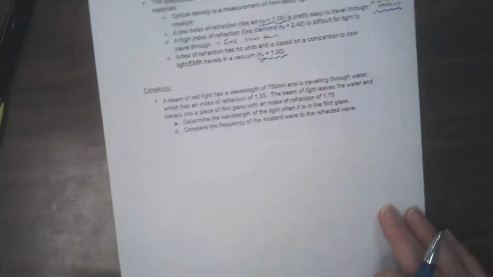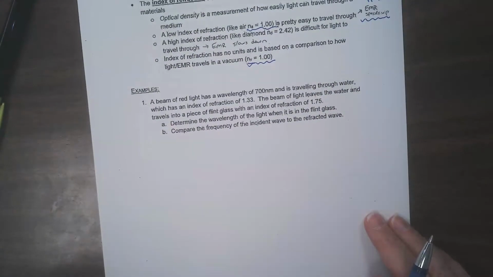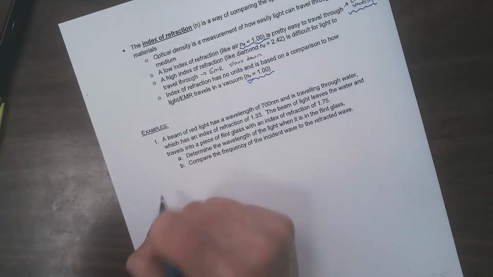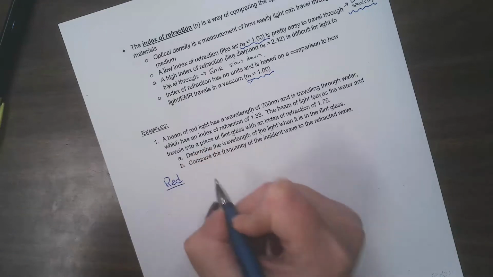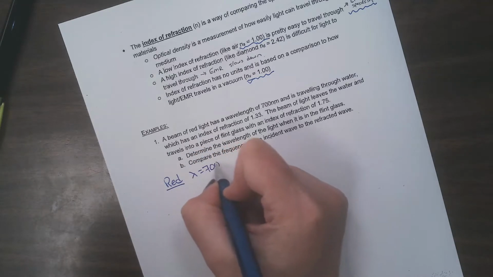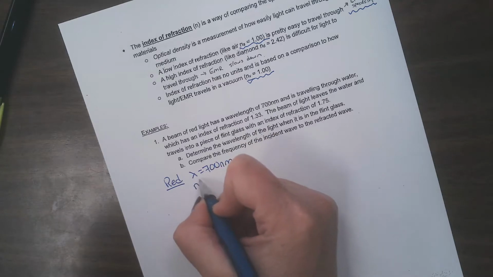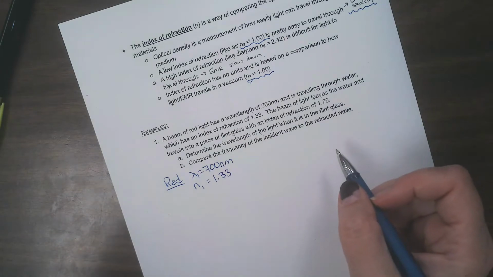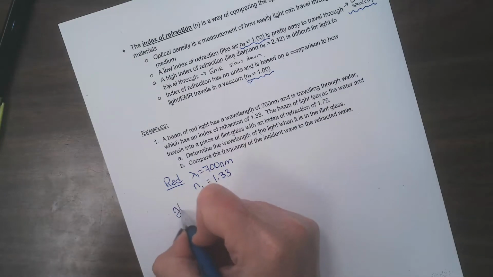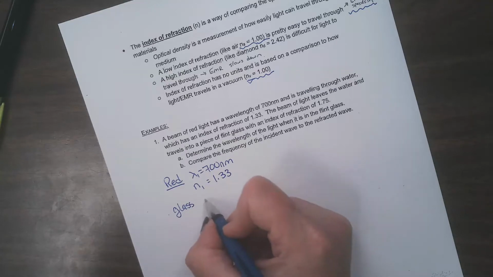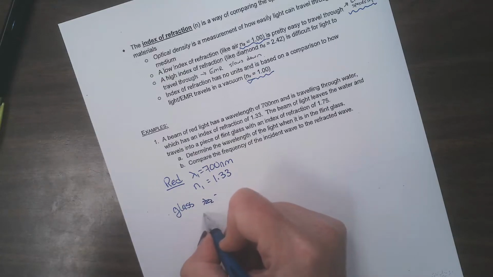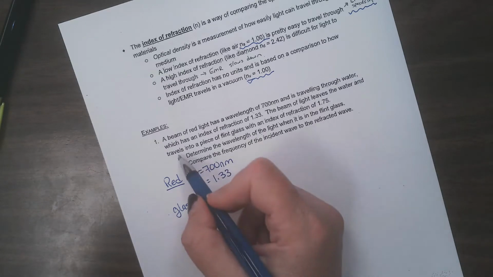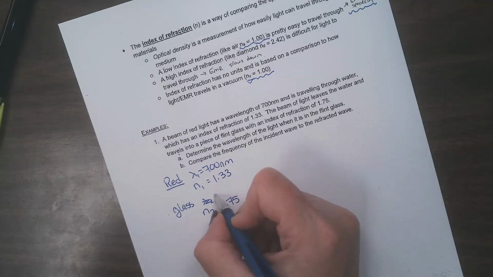So if we were to look at this question: a beam of red light has a wavelength of 700 nanometers and is traveling through water, which has an index of refraction of 1.33. The beam leaves the water and travels into a piece of flint glass, which has an index of refraction of 1.75. First part of the question is, what is the wavelength?